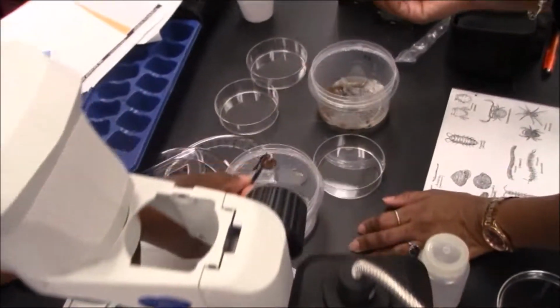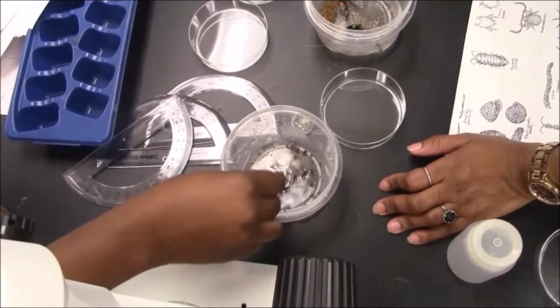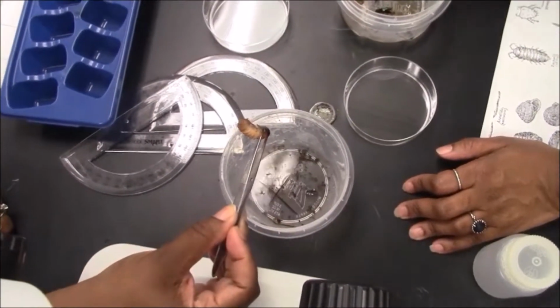Okay. So what I would do is take one of these trays here and just do this, because it's going to be easier. A small amount of volume.